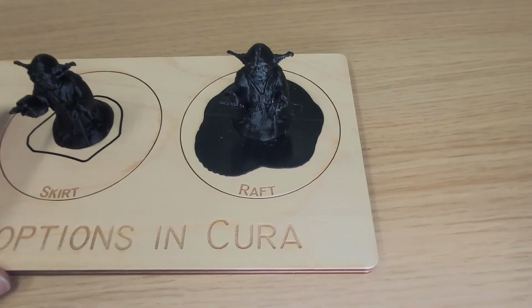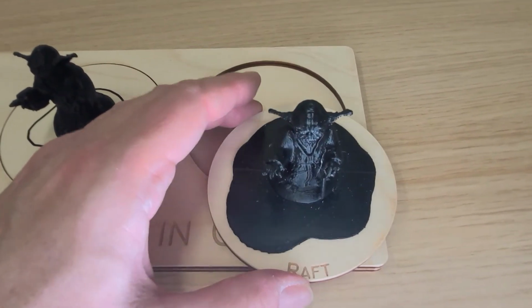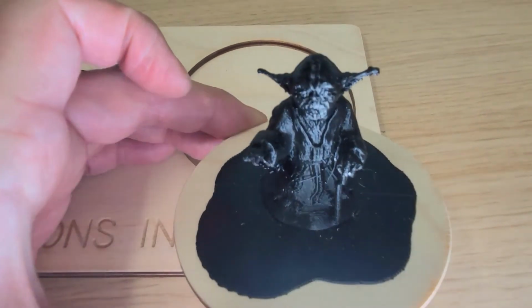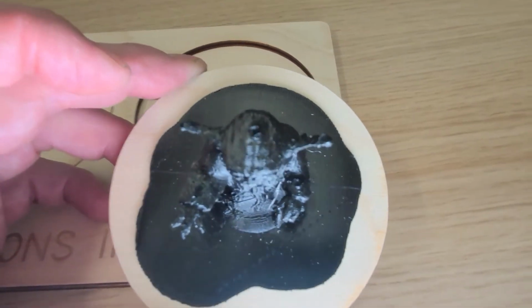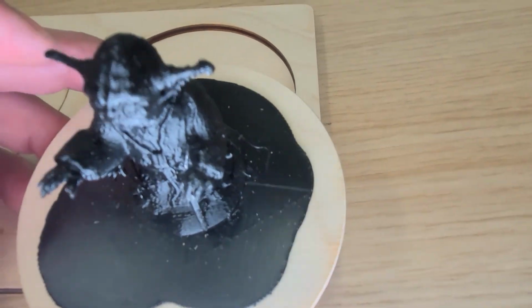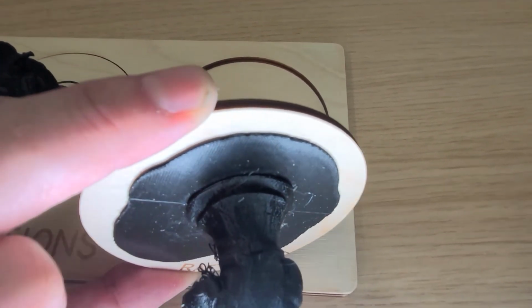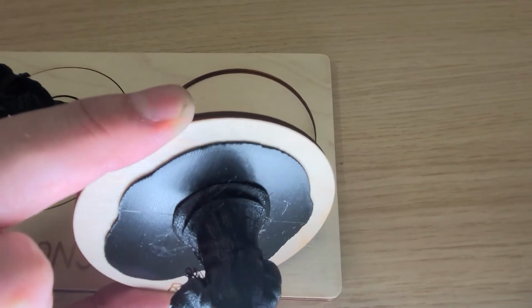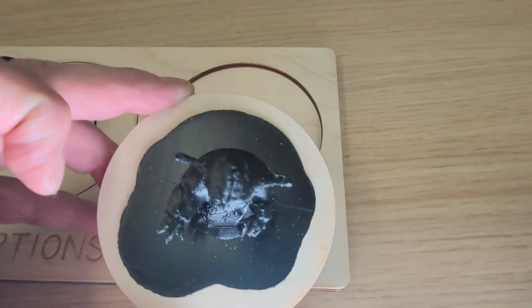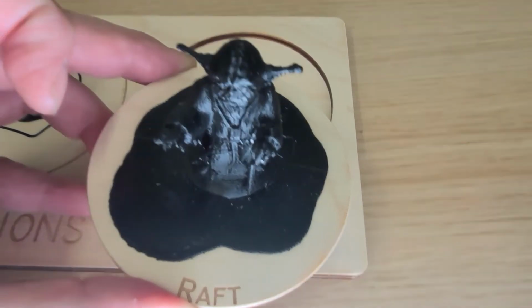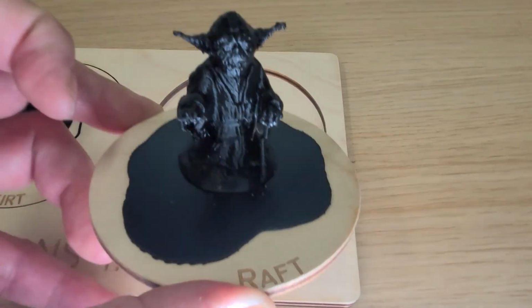And then you have the biggest one, the major one, which is a raft, which will print another large area around your 3D print, but it'll print it underneath as well. So it should kind of guarantee that your 3D print is going to stick and it's not going to warp.